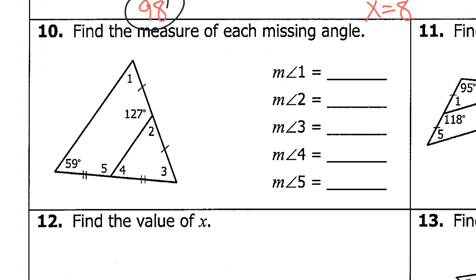I need to find angle 1, 2, 3, 4, and 5. There's a few ways to approach this, and really, it doesn't matter where you start if you have options. The very first thing I looked at was angle 2, because I know that those two angles make 180. So to find angle 2, I just subtract 127 from 180. Angle 1 is corresponding to angle 2. Therefore, it's going to also be 53 degrees.